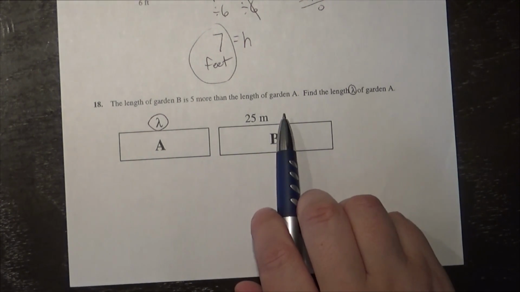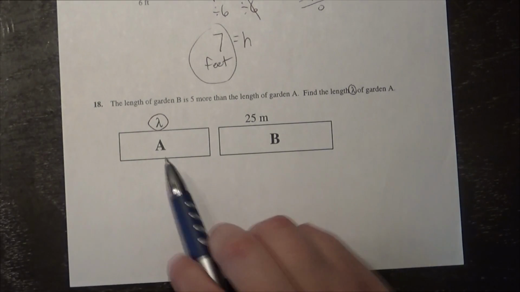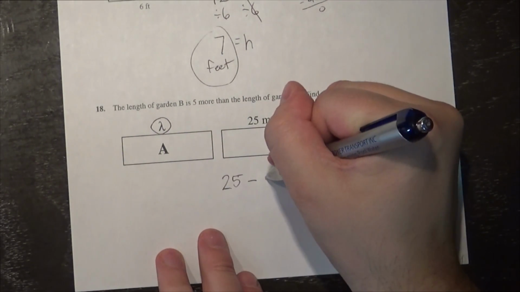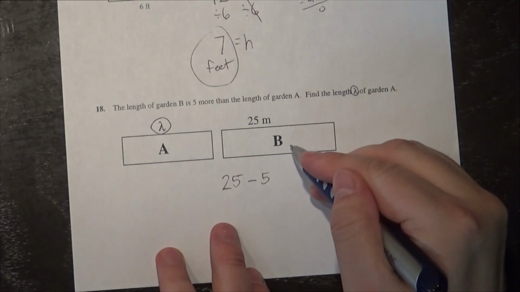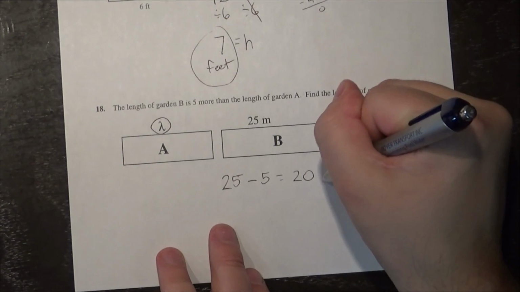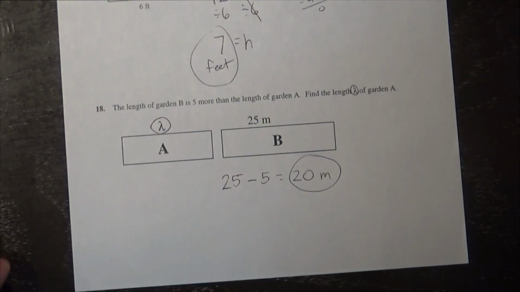All right, so it says garden B is 5 more than the length of garden A. Find the length of garden A. So this is 5 more than garden A. This is 25. So I have 25 minus 5, because this is 5 more. So garden A is 20 meters. There's my answer. Very simple.